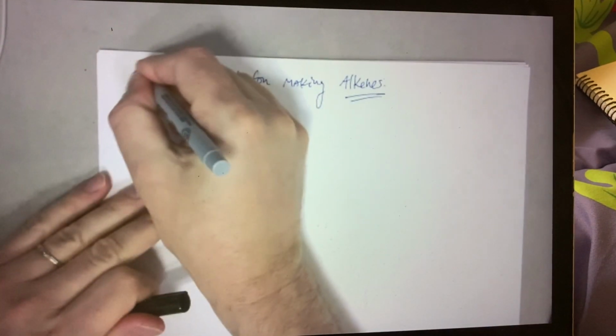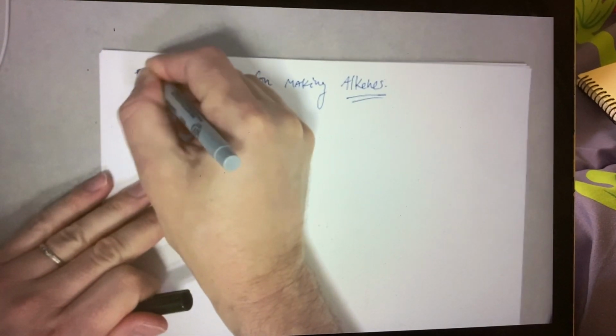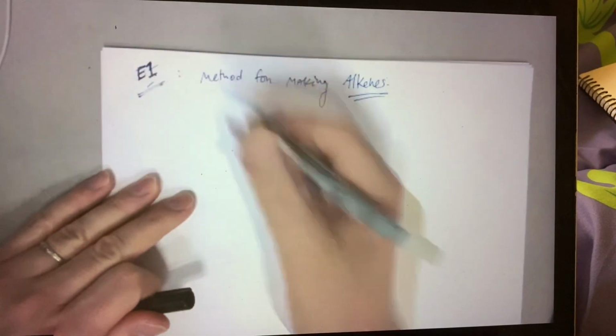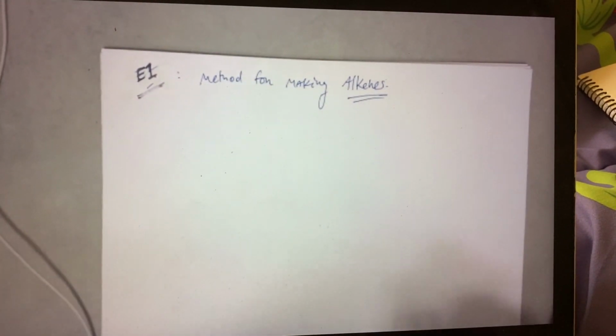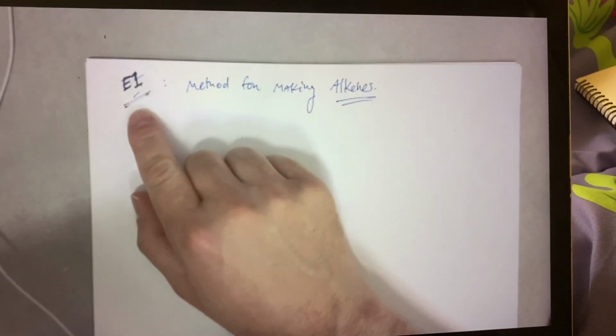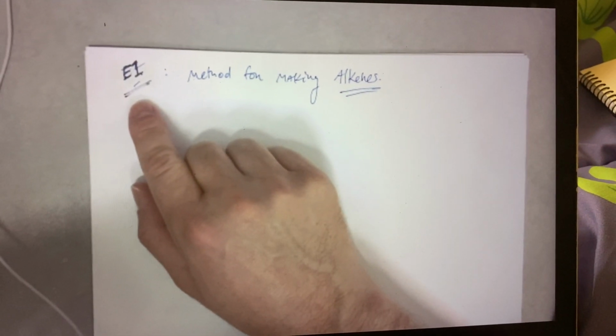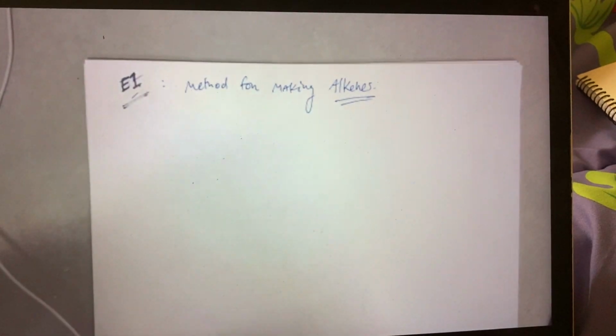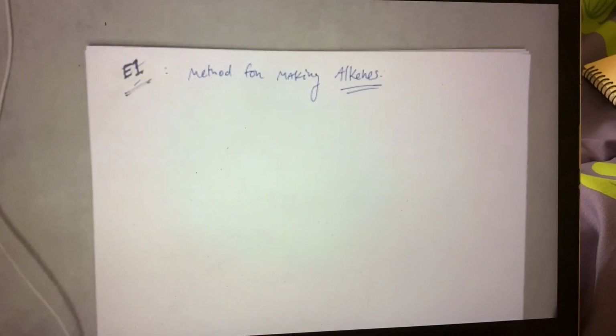We're working on E1 reaction today. And this is also a method for making alkenes. Yesterday in class, we were working on E2, which is a very special type of reaction, uses base, good leaving groups. It's a method primarily for making alkenes. And we're going to think of E1 in that same context. We'll be making alkenes with it.